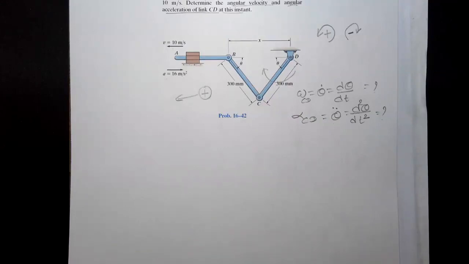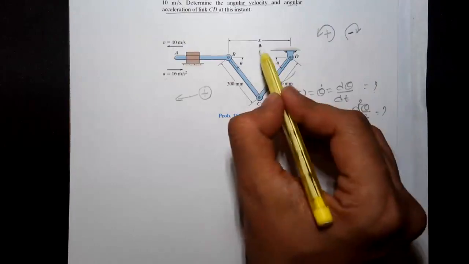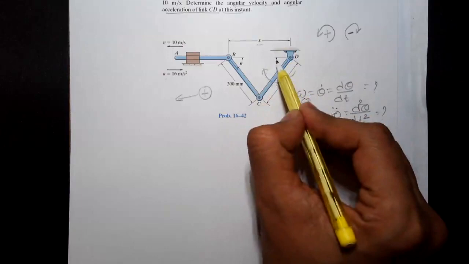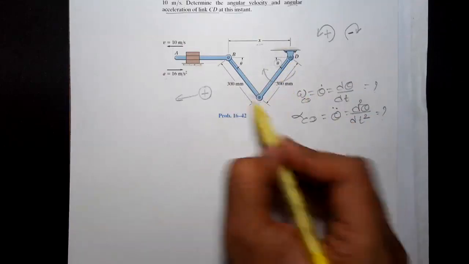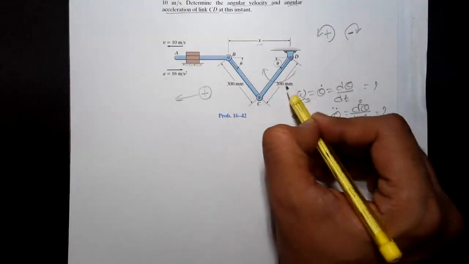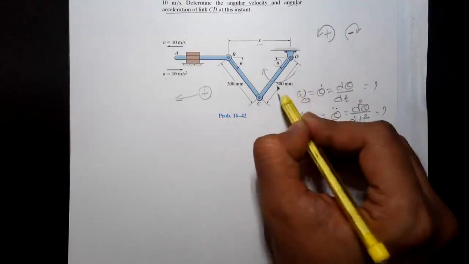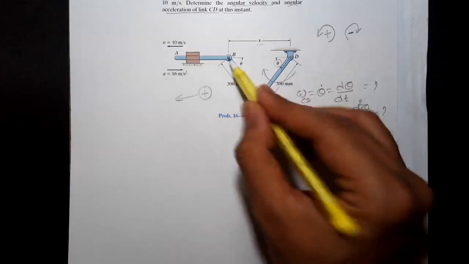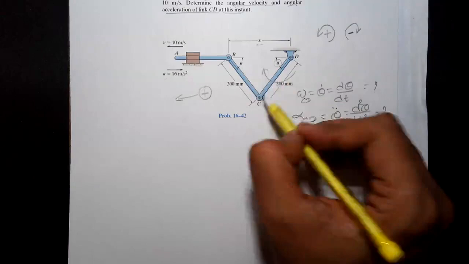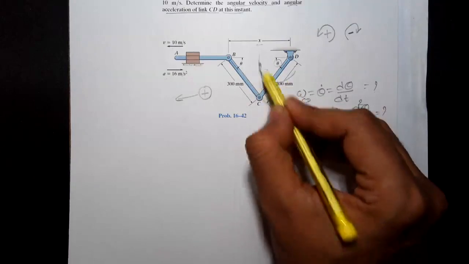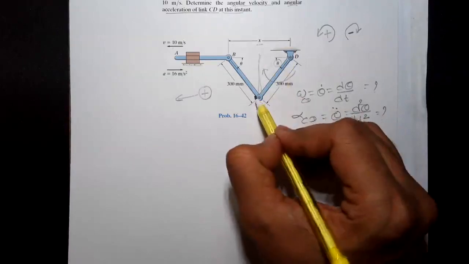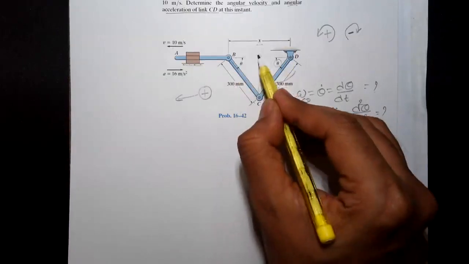Now the next step is to establish the relation between variable x and angle theta using the given dimensions. The dimension of the link is 300 millimeters, so let's convert this into meters and call it 0.3 meters. This is also 0.3 meters, and this angle is also theta. So x can be written as 0.3 cosine theta plus 0.3 cosine theta.